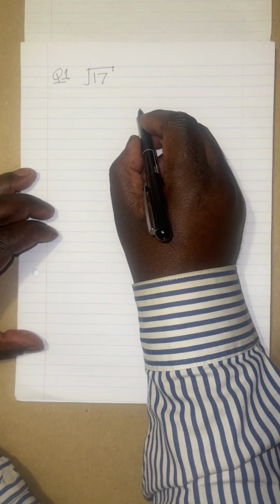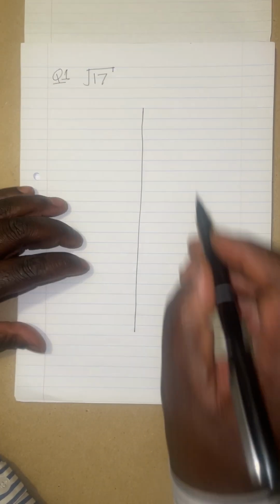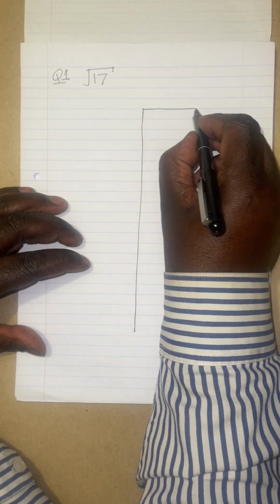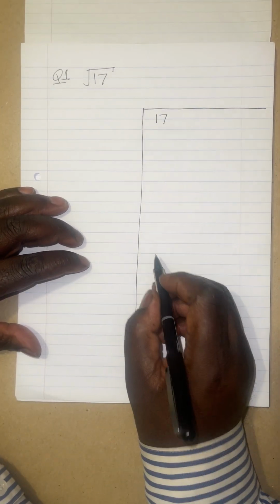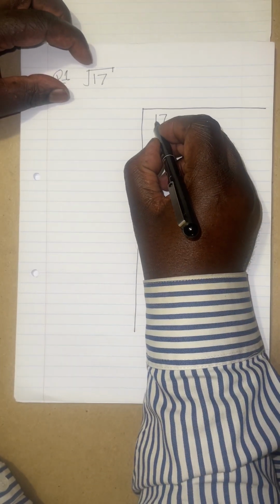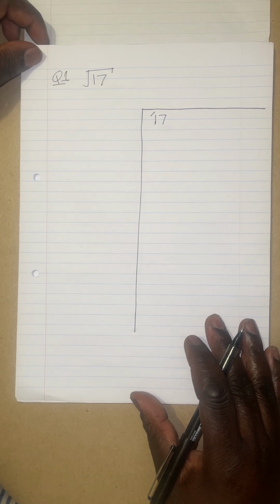So I'm going to draw my long vertical line here up to somewhere here, and then I'm going to stretch over that way, and I'm interested in square root of 17. Now we pair numbers from the right. In this case, we have a 2-digit number, so it's a pair on its own.